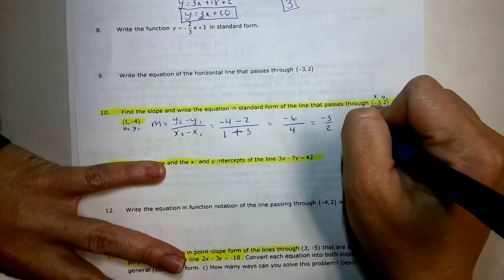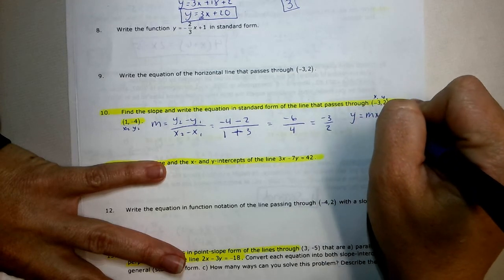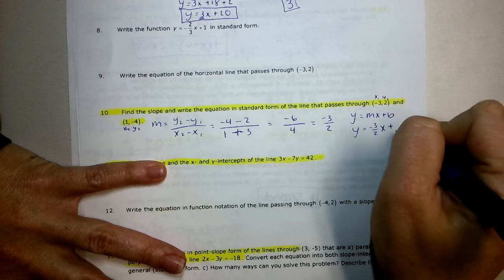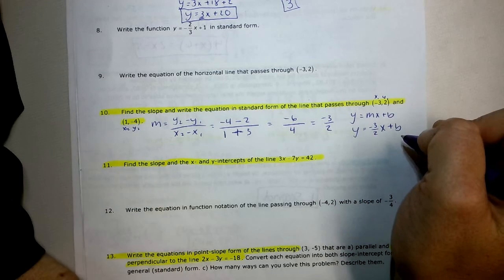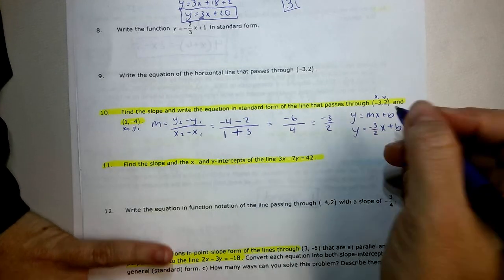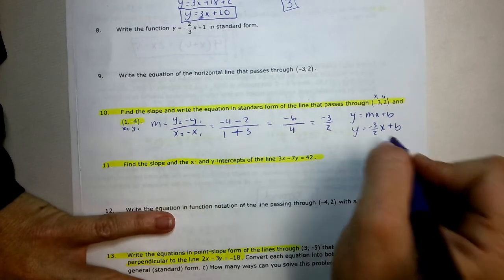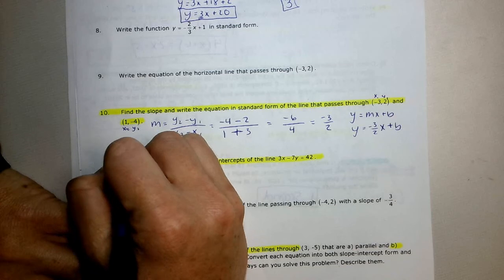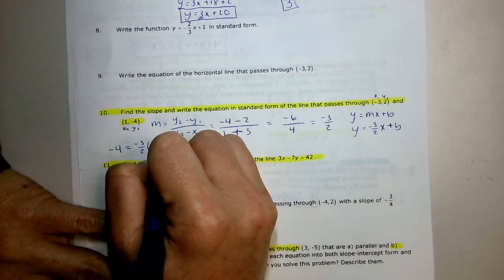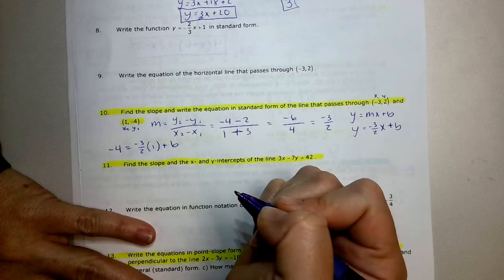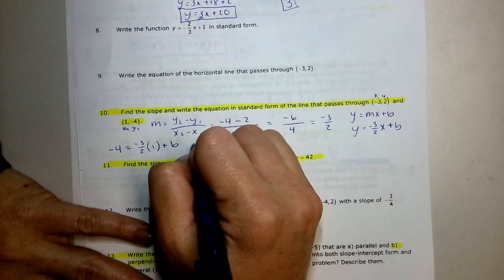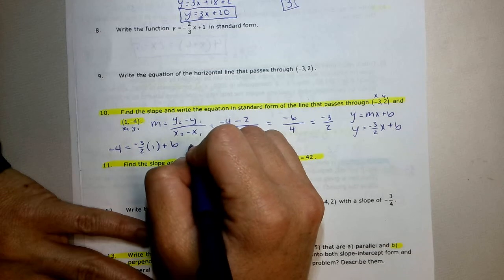So I know y equals mx plus b, and I know y equals negative 3 over 2 x plus b, but I don't know what b is. But I know 2 points, so I can plug this in. I like 1 and negative 4 better. I don't know why, it's just what I'm going to pick. So I'm going to plug that into that. So I have y is negative 4 equals negative 3 over 2 times 1 plus b, and I'm going to solve for b. Well, negative 3 over 2 times 1 is just negative 3 over 2. And I'm going to add 3 over 2 to both sides.